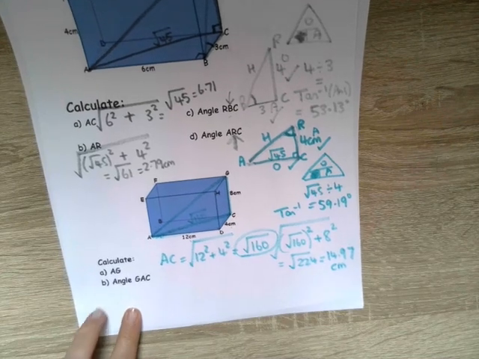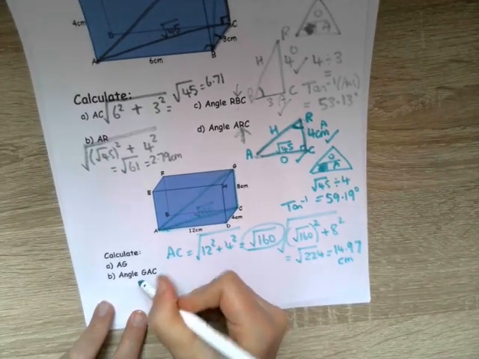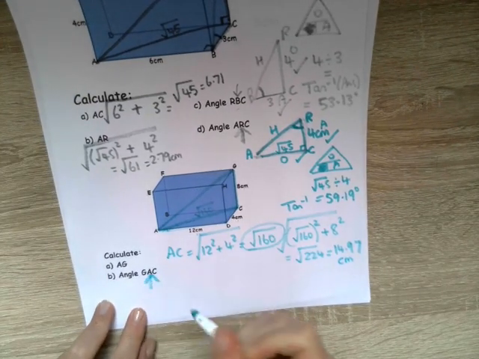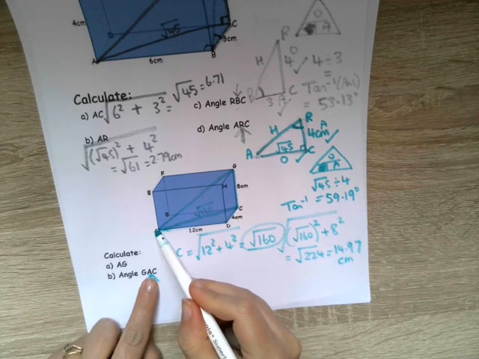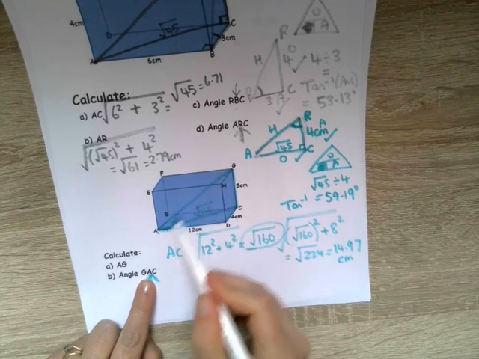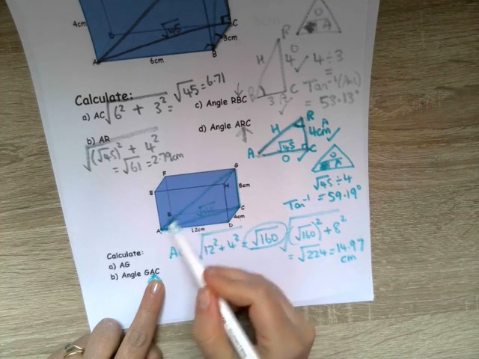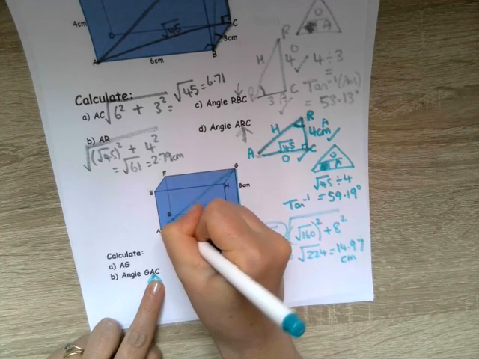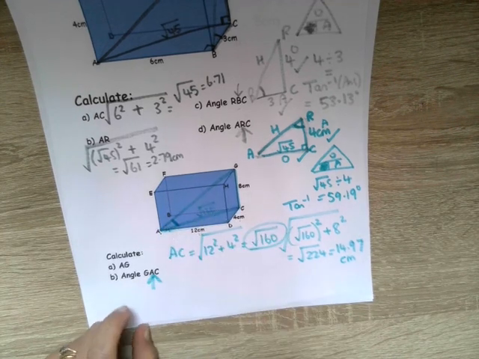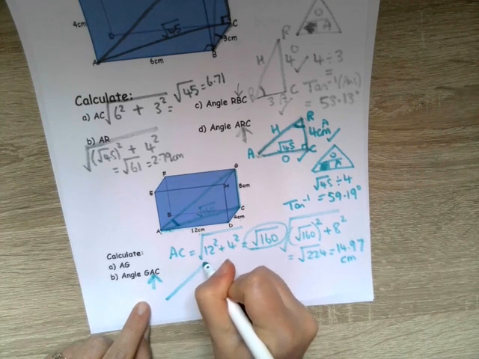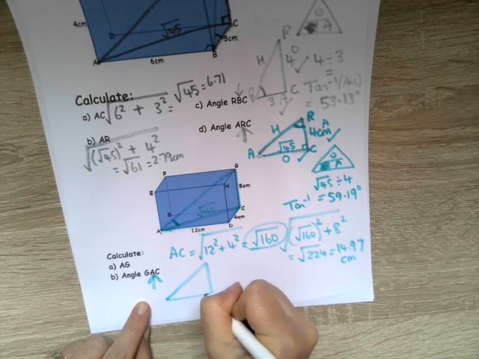Right, the next one, angle GAC. So the middle letter is A, which is here. Join it up to G, join it up to C. So those are the two lines. It must be this angle that we're trying to find. So I'm going to just redraw it. You don't have to redraw it. If you can do it without, that's absolutely fine.